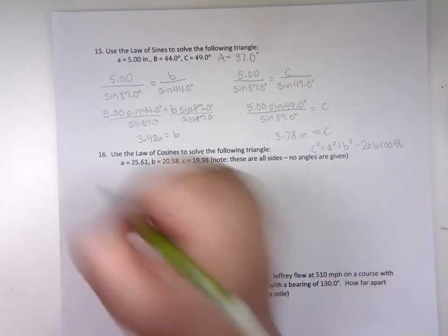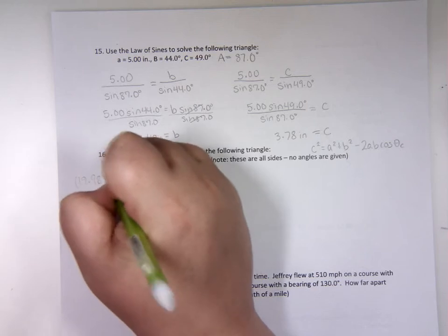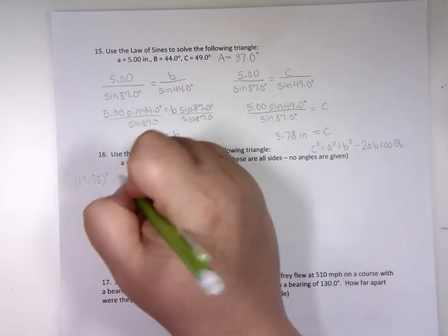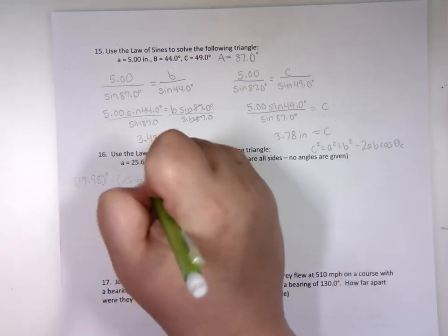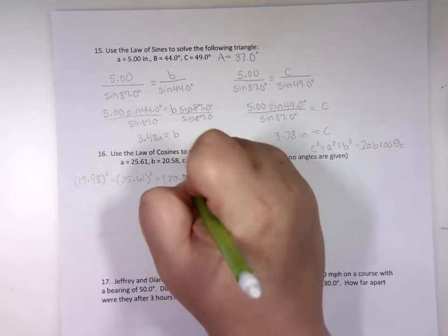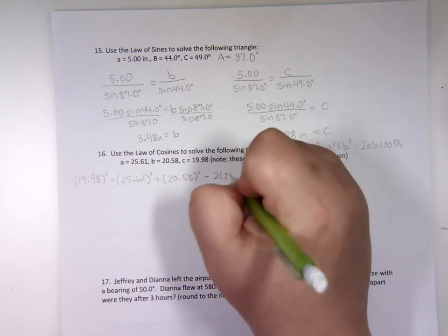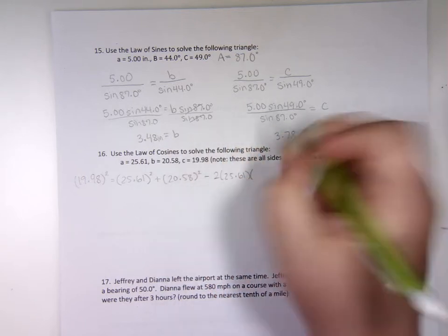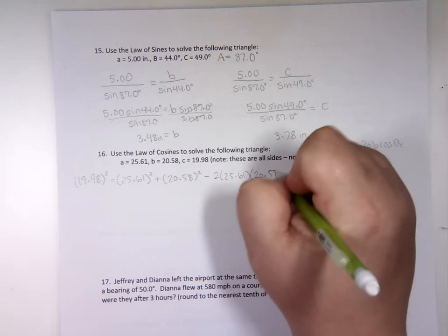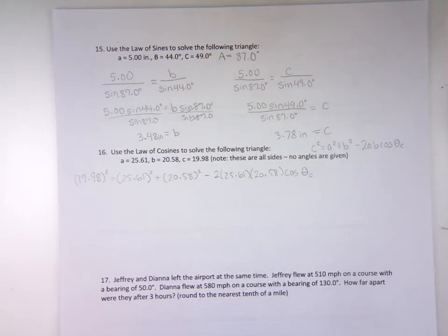So we've got 19.98 squared equals 25.61 squared plus 20.58 squared minus 2 times 25.61 times 20.58 times the cosine of theta c. All right. So let's see here.